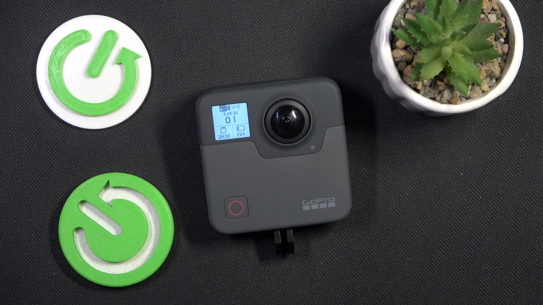Hello, in this video I'm gonna show you how to go to settings on GoPro Fusion 360.